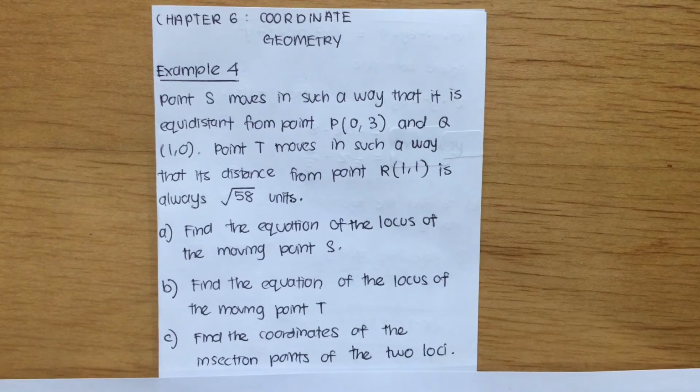Now we are discussing Form 4 Additional Mathematics, Chapter 6 Coordinate Geometry, Long Question Example 4.